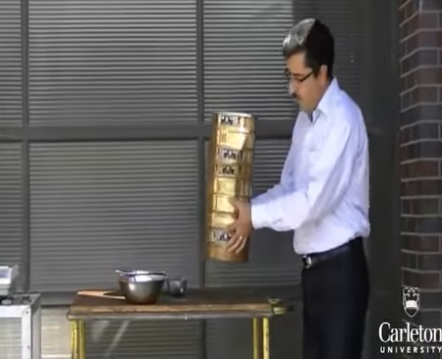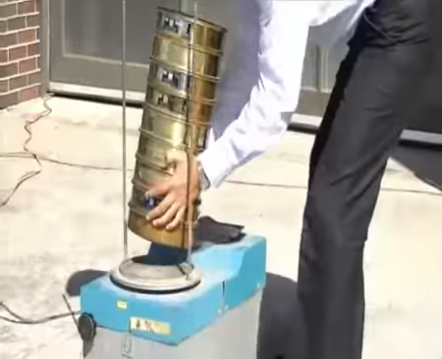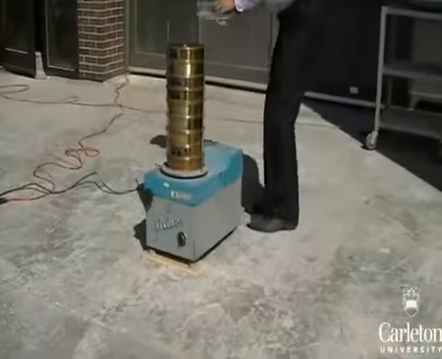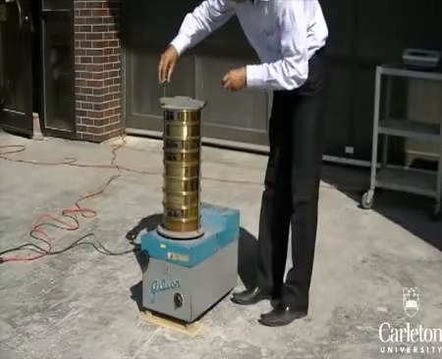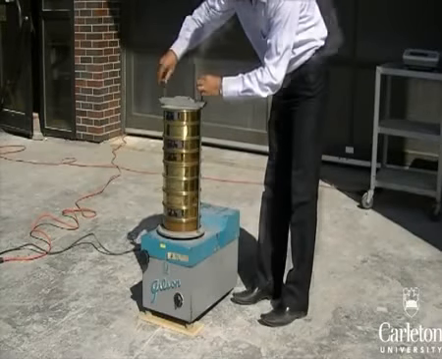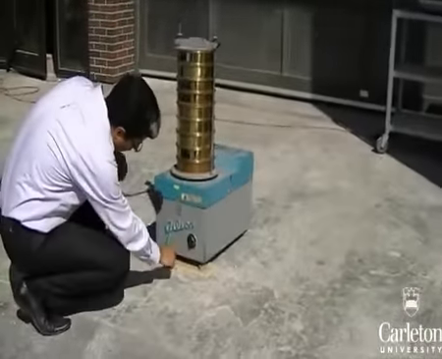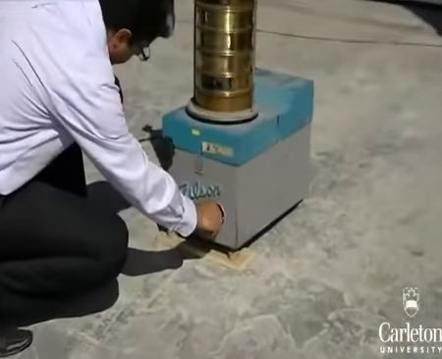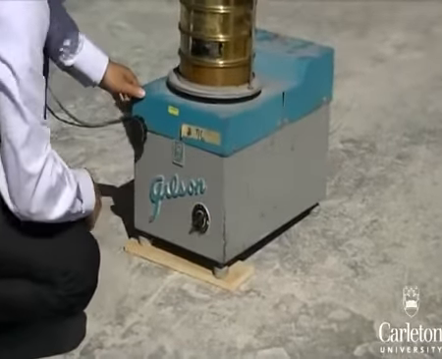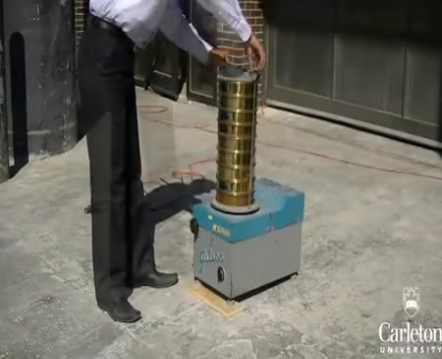Take the stack of sieves and place it on the shaker. Place the top cap on the shaker and secure it by hand with the 2 screws. This will fix the sieve stack in place while it is shaking. Then set the shaker for 10 minutes of shaking. It will start automatically if it's plugged in. After the shaker has stopped, loosen the screws and remove the stack.